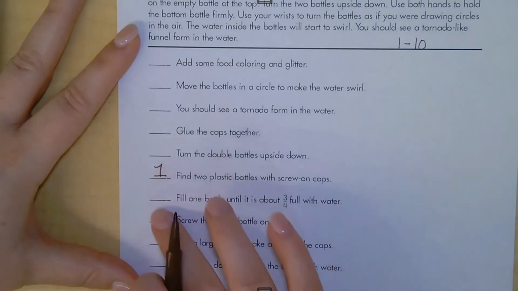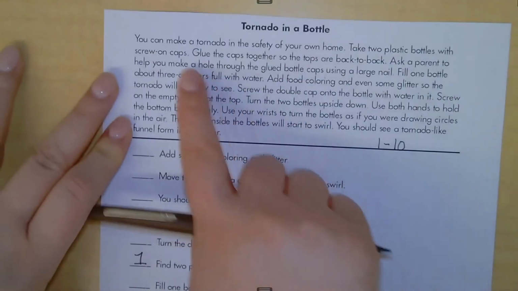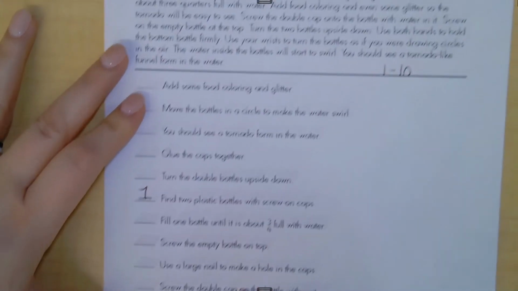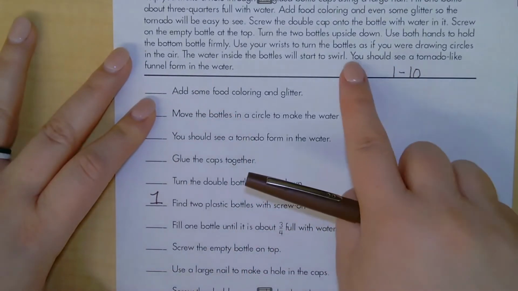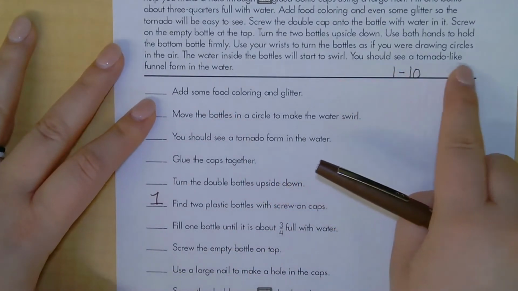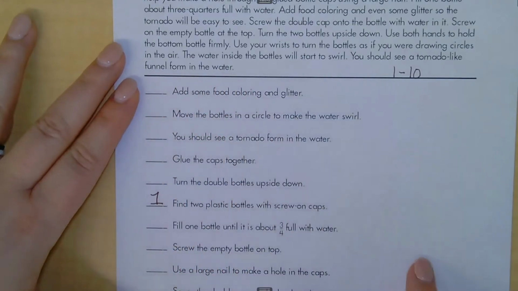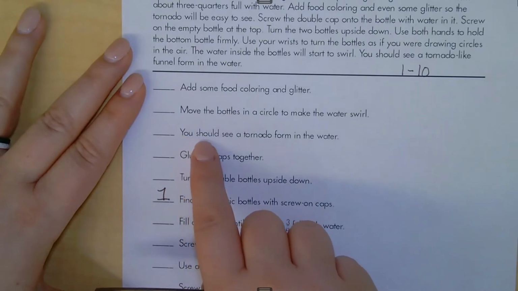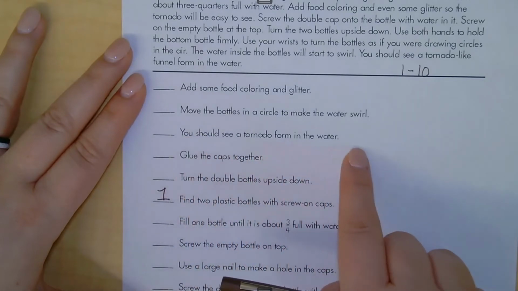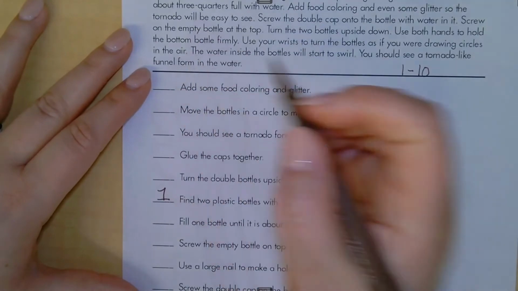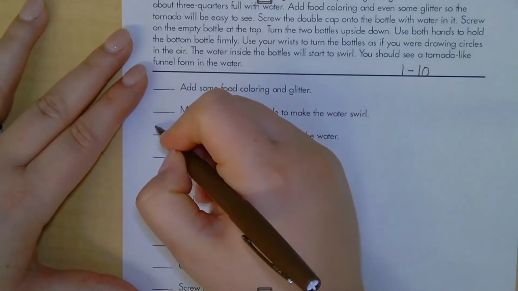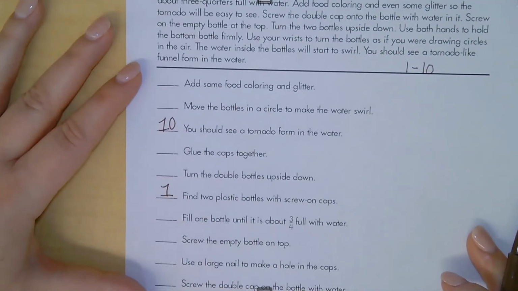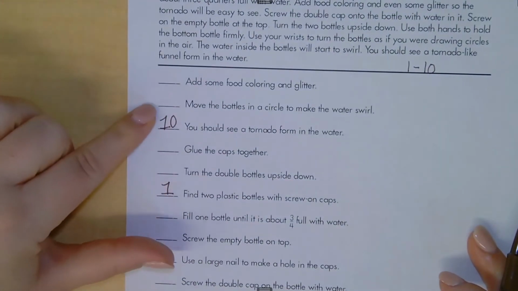There is our number 1. Okay, now you could just keep going from here and keep reading on and then finding it. But just to show you really quick, I'm going to go to the very end of our paragraph. The very last sentence says, you should see a tornado-like funnel form in the water. And when I scan these sentences, I see right here, you should see a tornado form in the water. I know that this is the last step, the last thing that's going to happen. So I'm going to go ahead and label it as 10. So now I know the first and the last event.